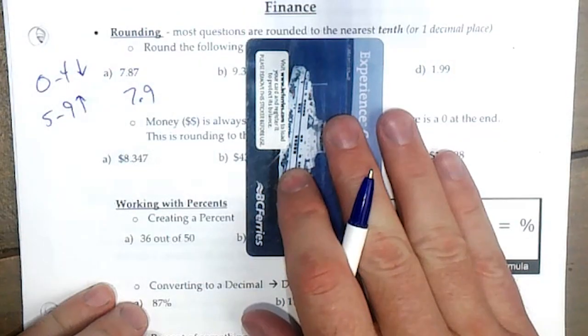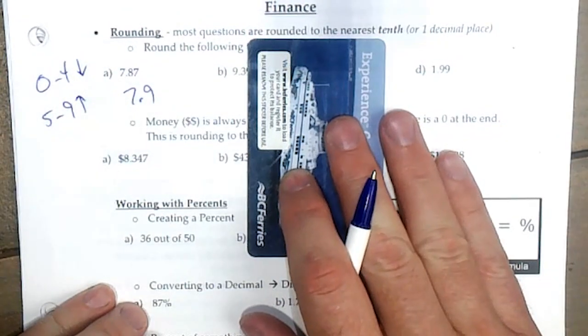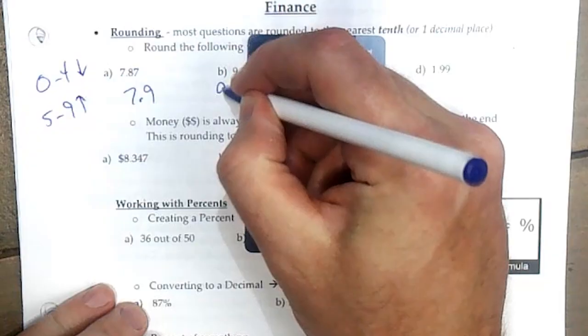This one, we want to keep the 9.3. The next number is a 9. It's a big number, so this becomes 9.4.